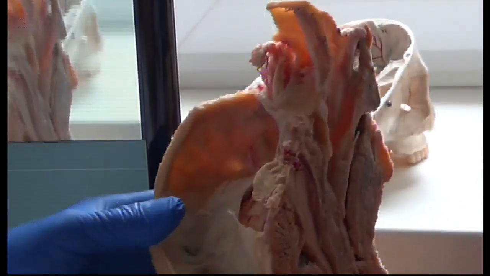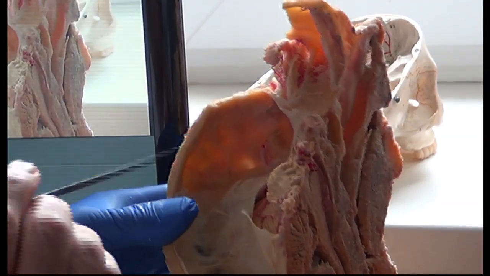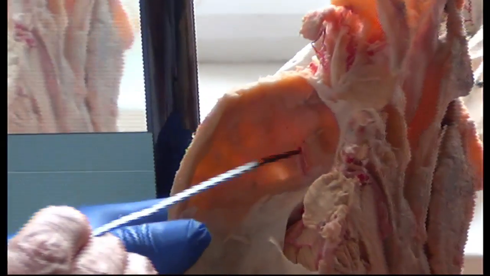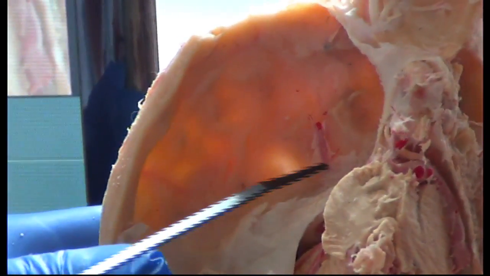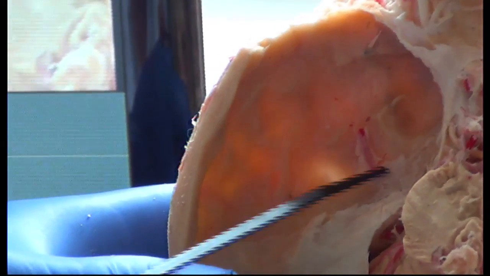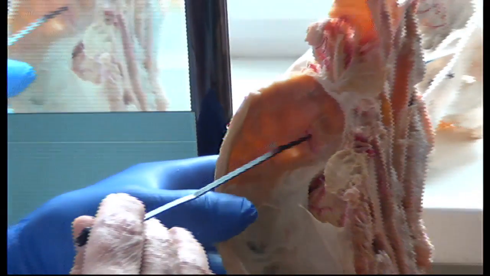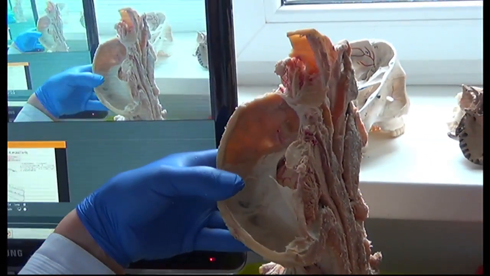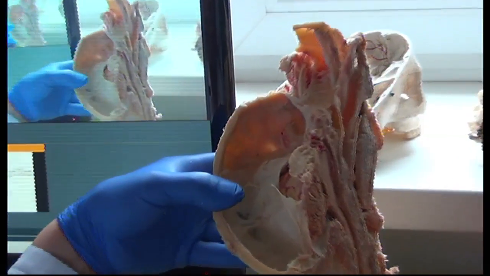And the same in a real plastinate specimen. Here it is, arteria meningea media.